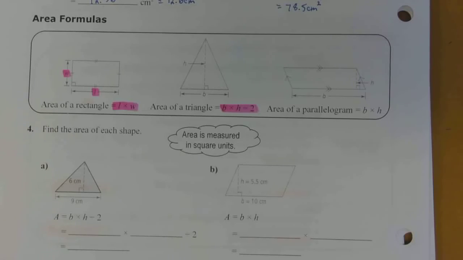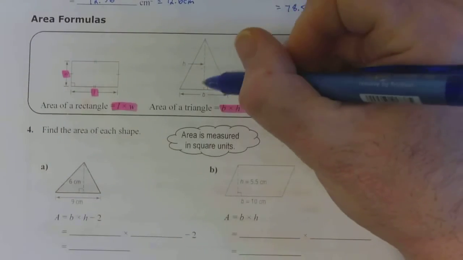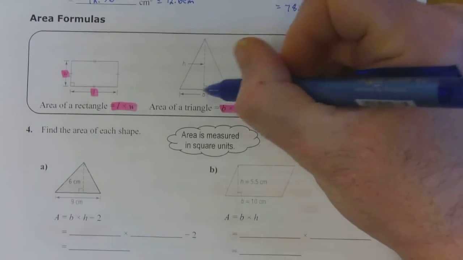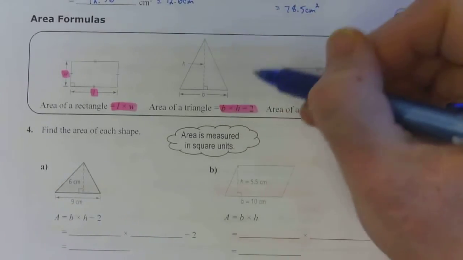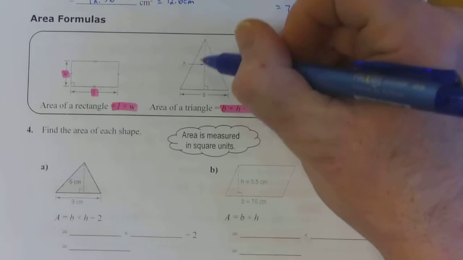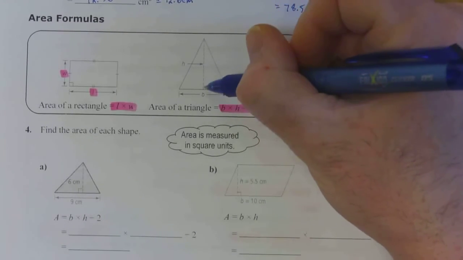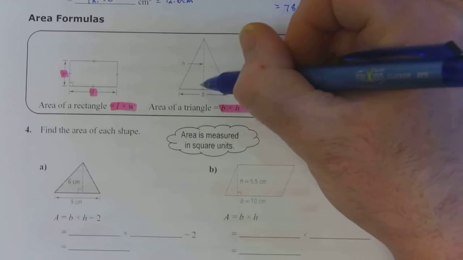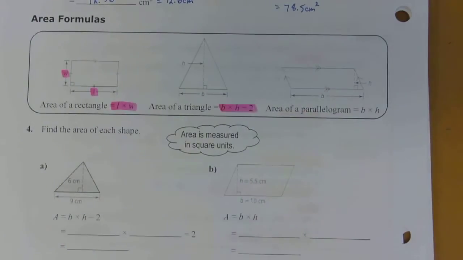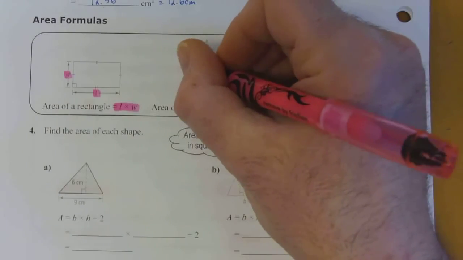It's not from the shape itself. It needs to be a number or a line that is perpendicular, so 90 degrees to your base, that runs from the base to the farthest point of your triangle. So this imaginary line is 90 degrees to your base, and so this is your height here. It's not the side length of your triangle.